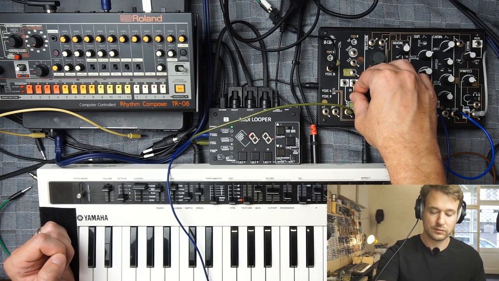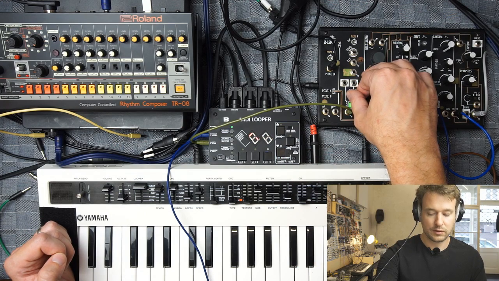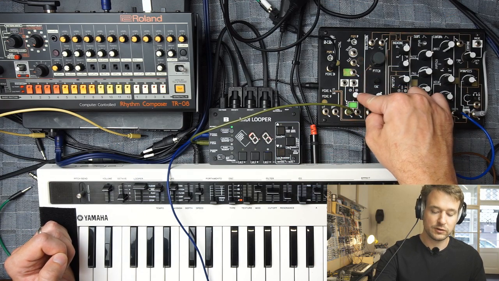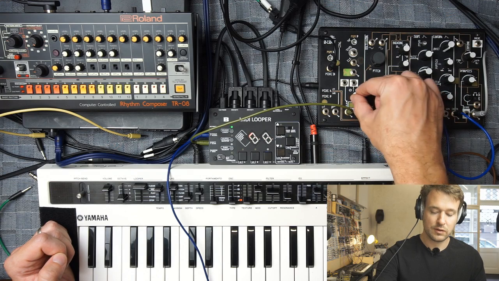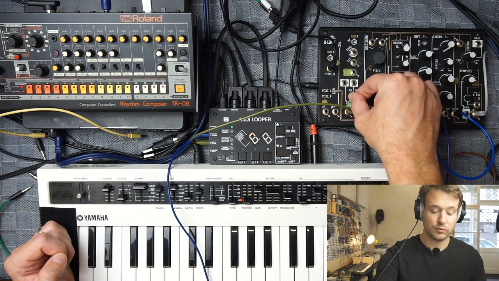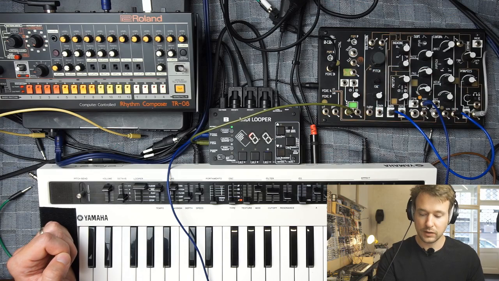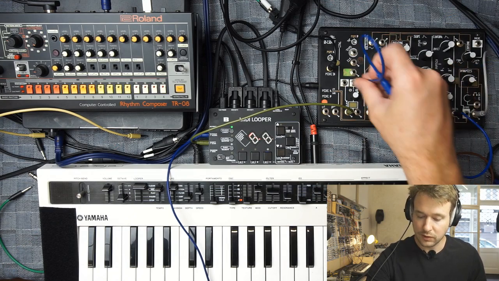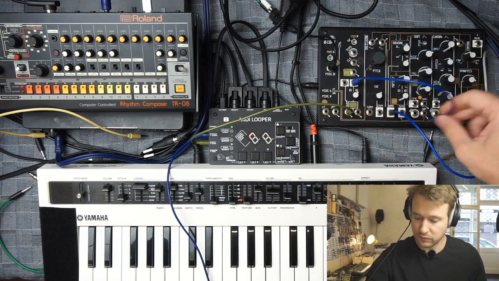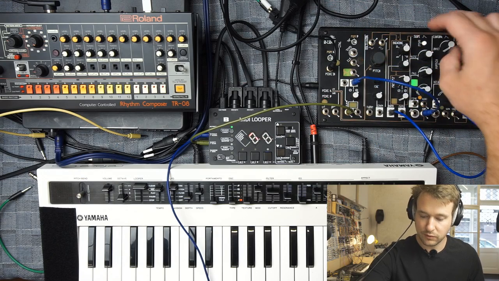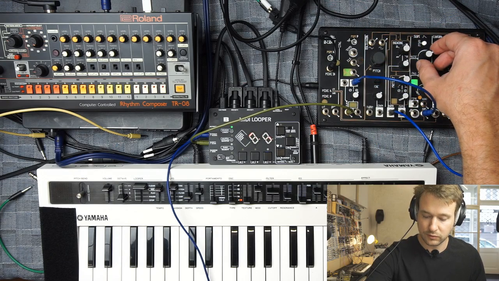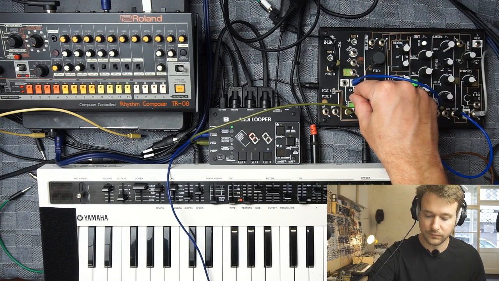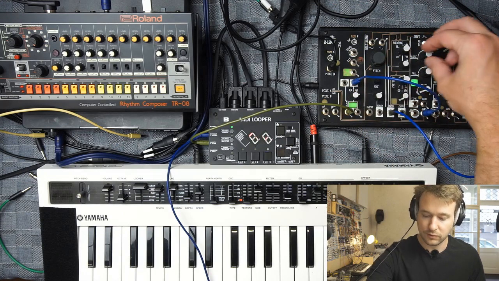Okay. And then with this CV, I can basically be modulating the velocity. So I think I can go from this LFO and use like an LFO, make it slower.